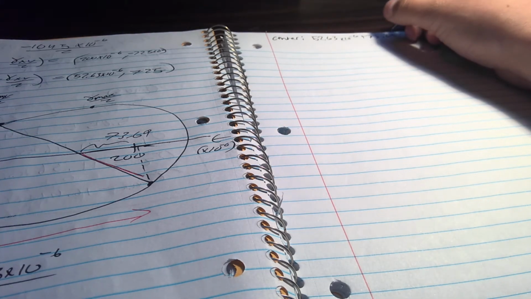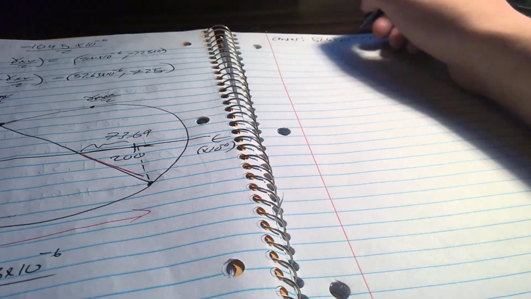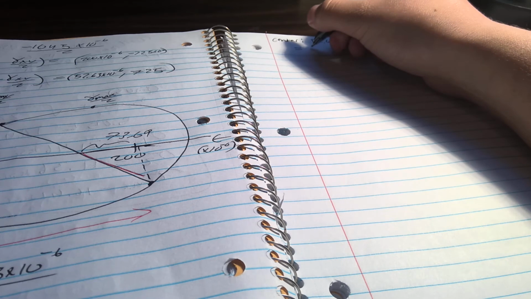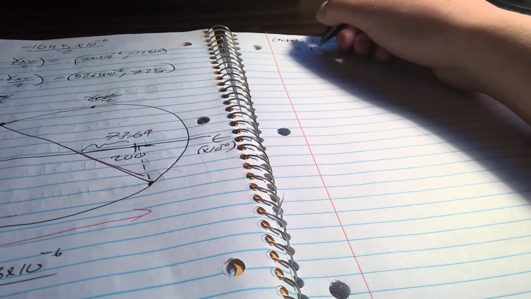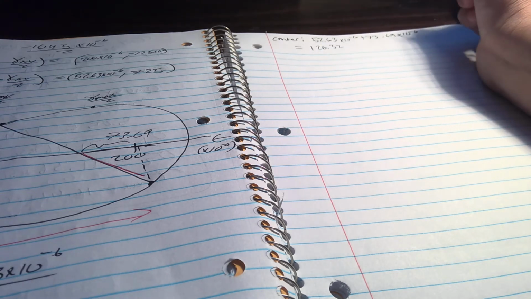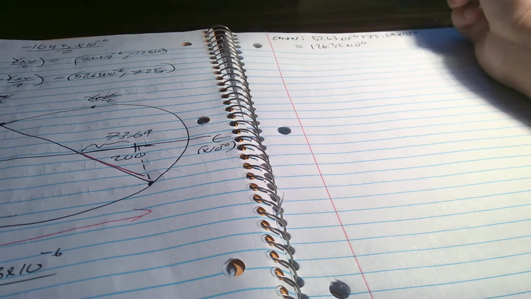So from here, what we should get is 126.32 times 10 to the negative 6.